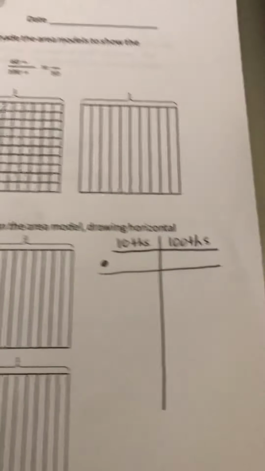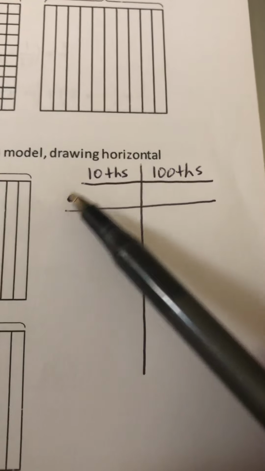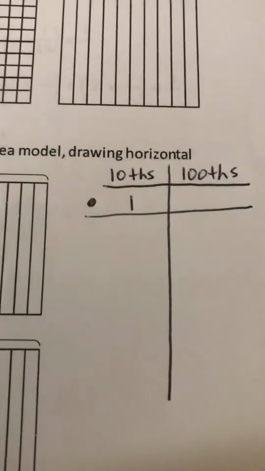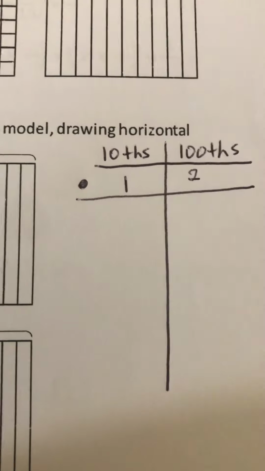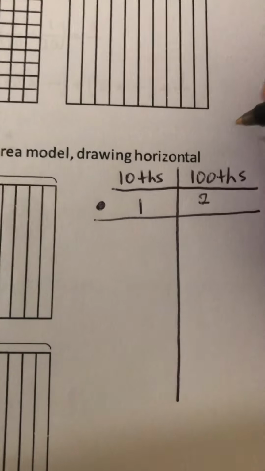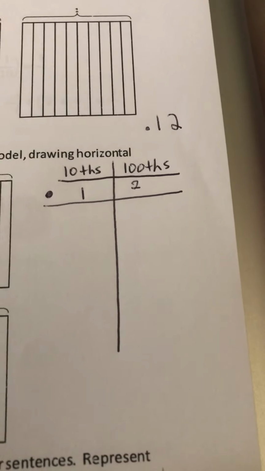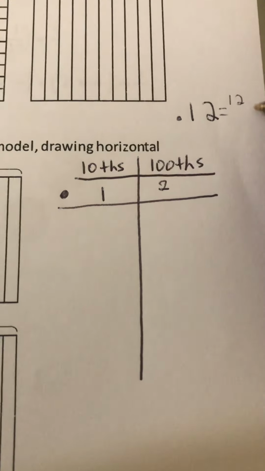And let's review. So looking at our decimal place value, here's our decimal. The first place to the right is tenths, so we'll put a 1 there. And then the second place to the right of the decimal is our hundredths, and we'll put a 2. So now that number, 0.12, is 12 hundredths. And in fraction form, that would look like this.